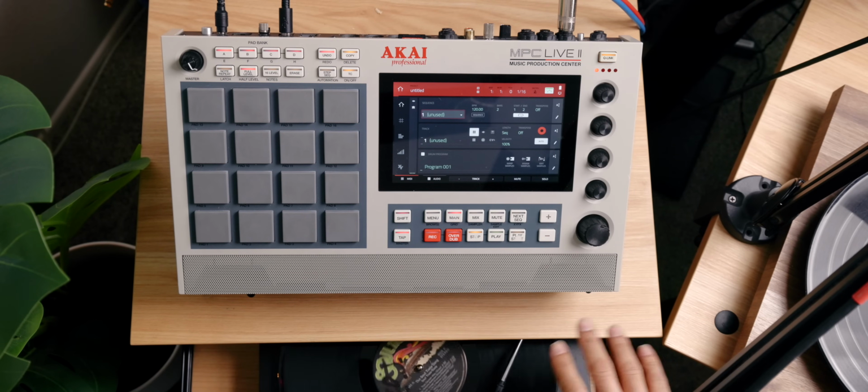All right, so I'm going to make a beat with my MPC Live Mark II. I have a couple records right here. Actually, I have two records. One record, I want to just strip off some drums, and then another record where I want to put some sample chops on top of that.